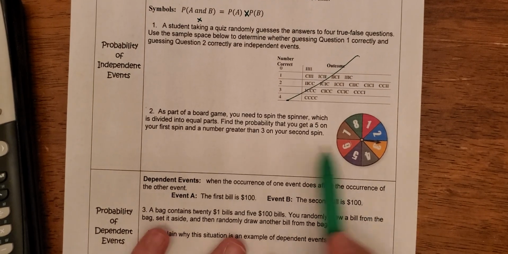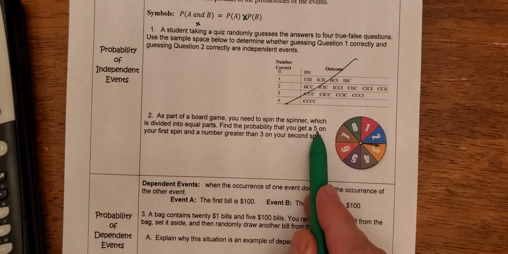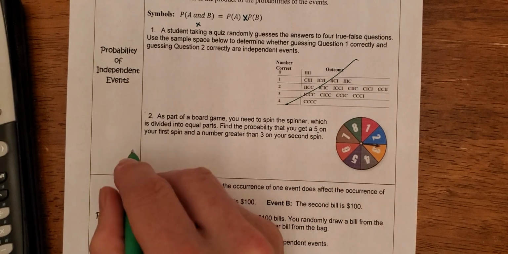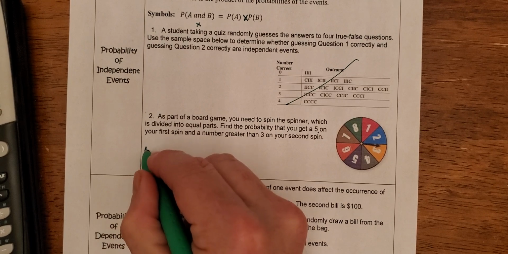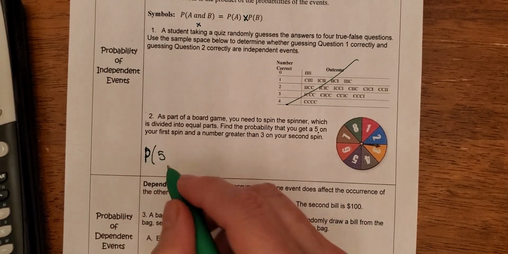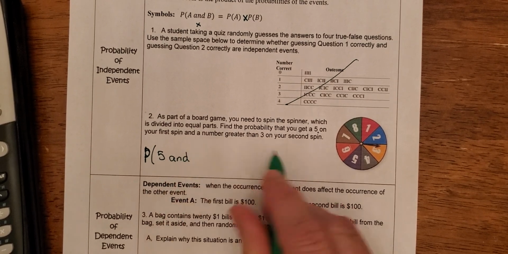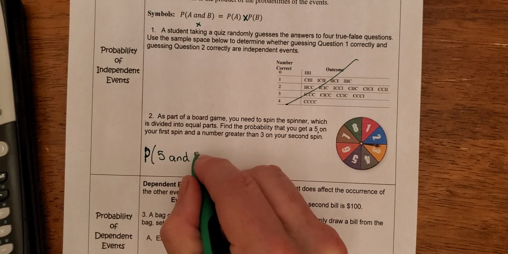All right, so look here. If you have a spinner, okay, what is the probability that you get a 5? The first event is a 5. Probability of a 5, and then the second time, a number greater than 3.